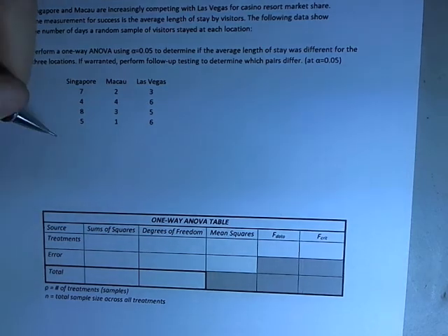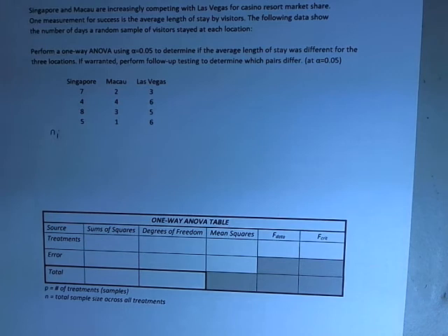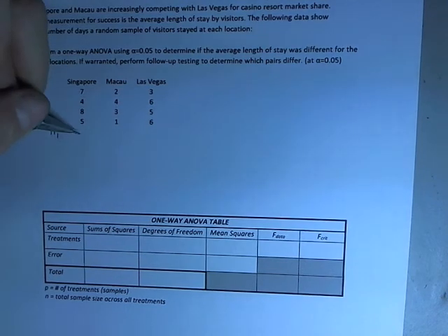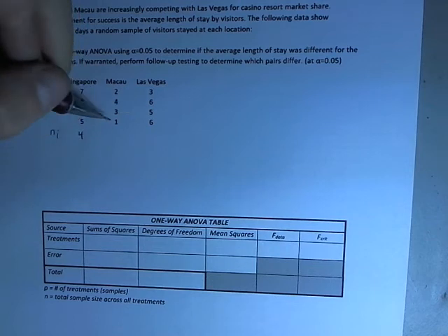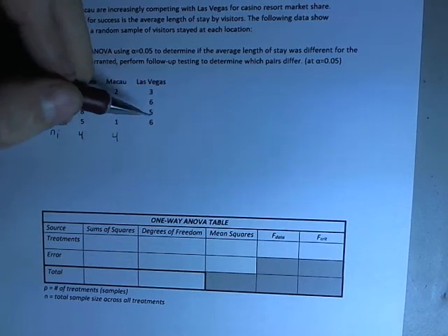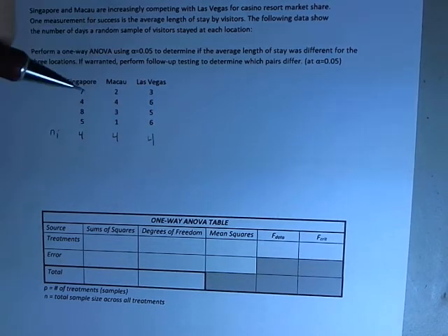Let's just start things off here by computing the sample size of each sample. Not so much computing, but counting. The Singapore sample consists of 4 elements, Macau has 4 elements, and Las Vegas also has 4 elements.